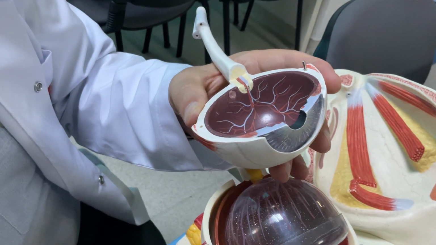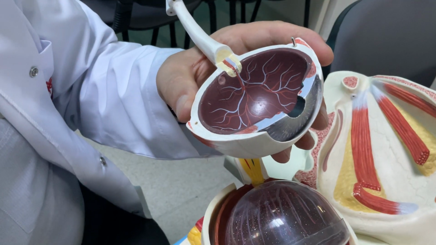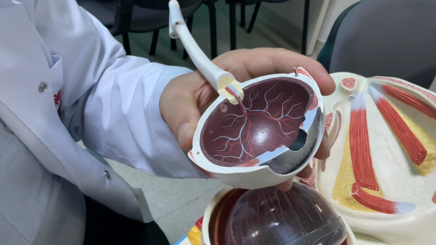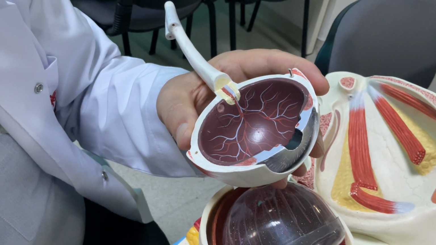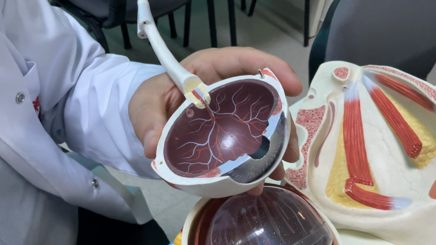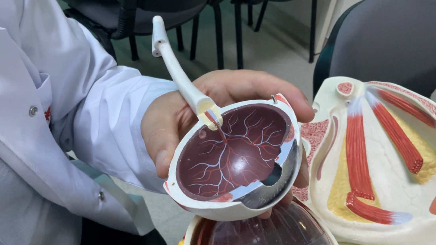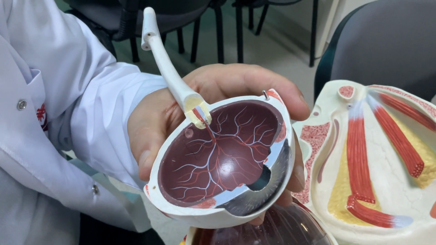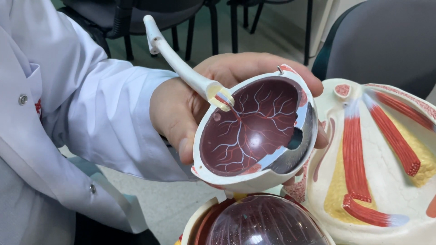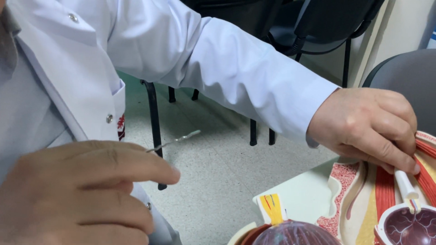But in the center of the lamina cribrosa, there is a larger hole. It is for what? It is for the central retinal artery and vein. Of course, the artery and vein should be larger than an optic nerve fiber. So these are what we have to show you here.